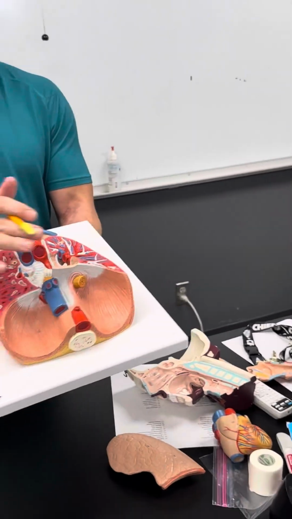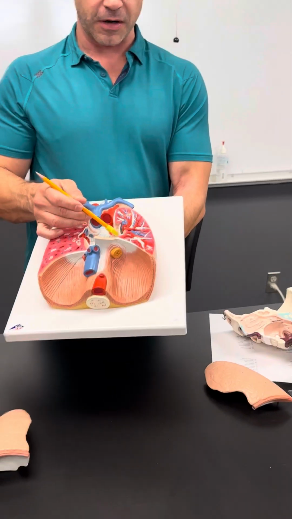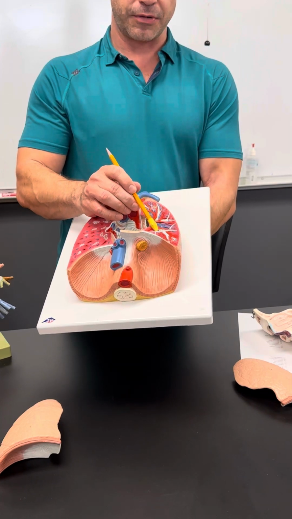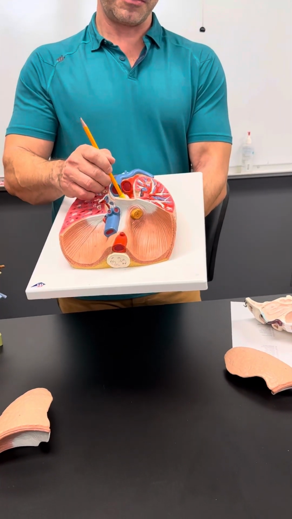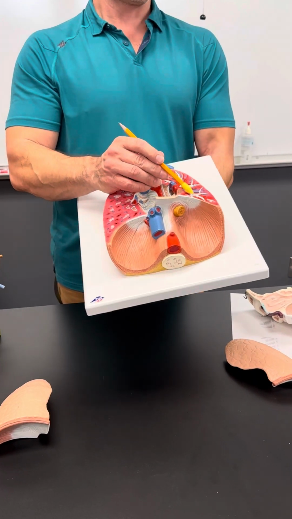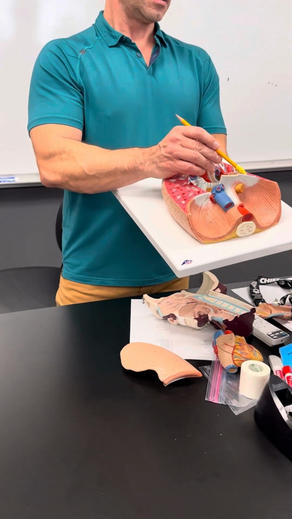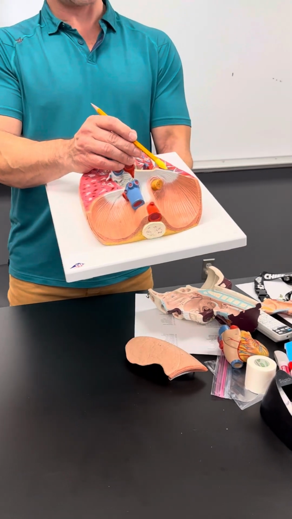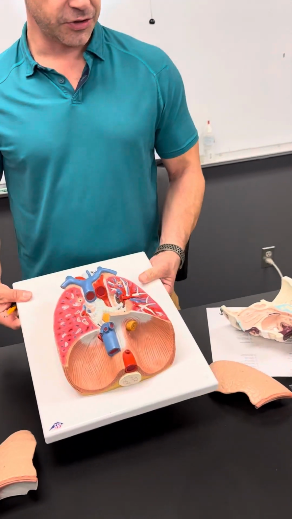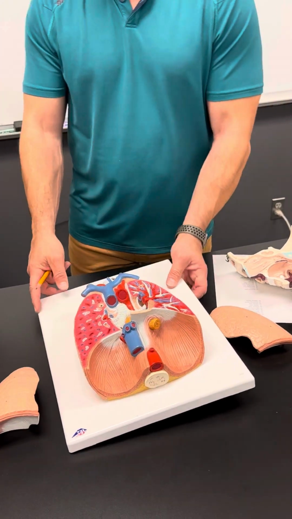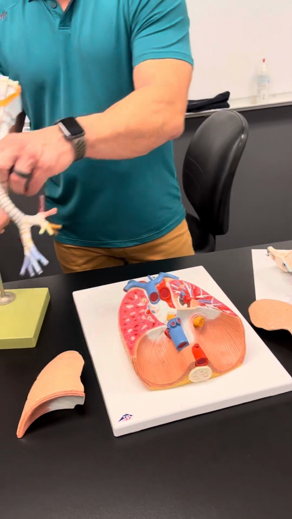Here's my lobar bronchi coming in, and then it branches into segmental bronchi. Primary, lobar, and segmental bronchus. It supplies a bronchopulmonary segment, and then the end is the alveoli. Let me look on this one here.